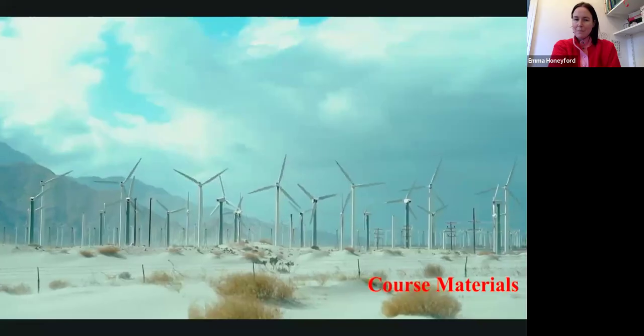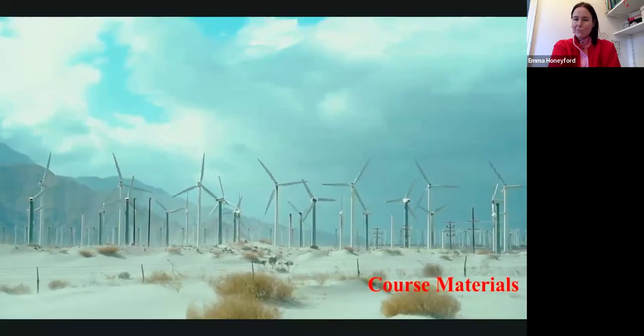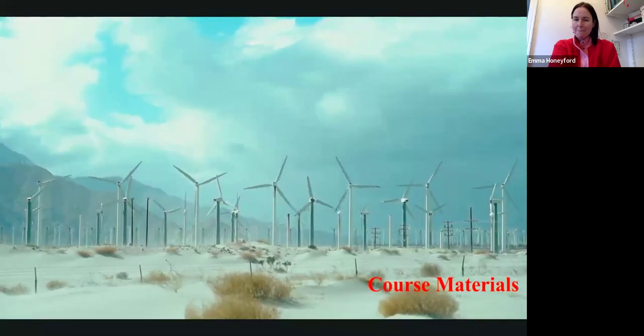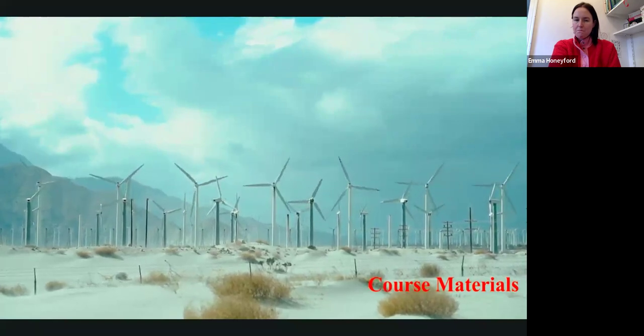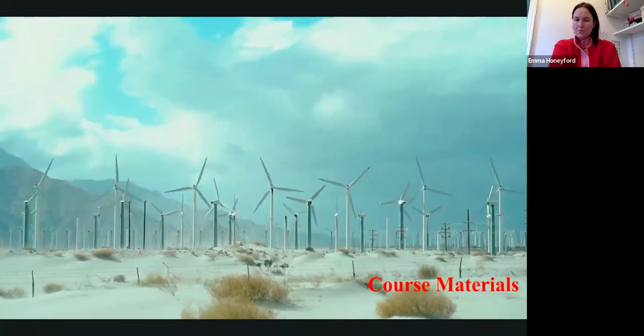Some of the platforms and initiatives that facilitate international collaboration are the International Renewable Energy Agency, IRENA, the International Energy Agency, IEA, and the Clean Energy Ministerial, CEM.